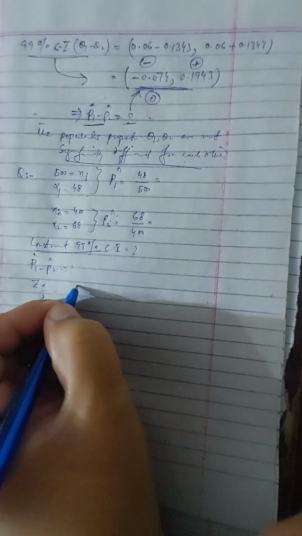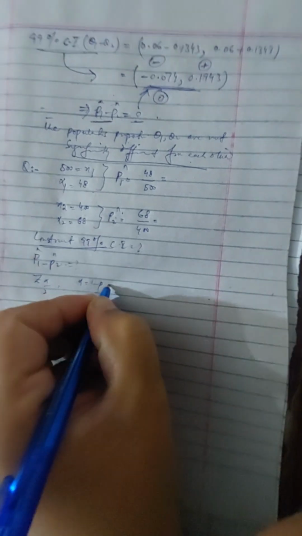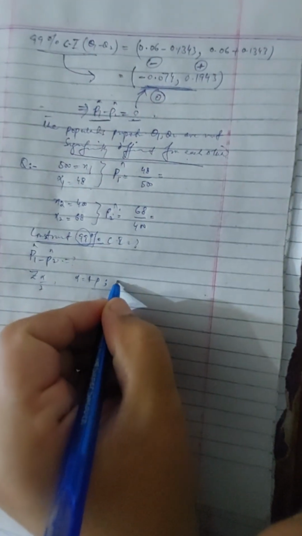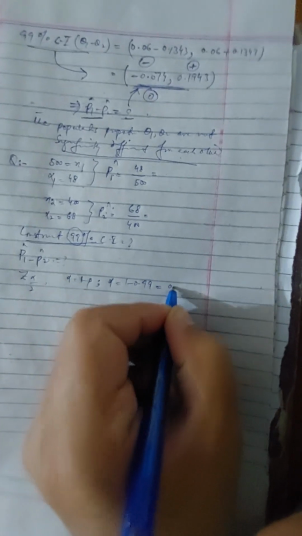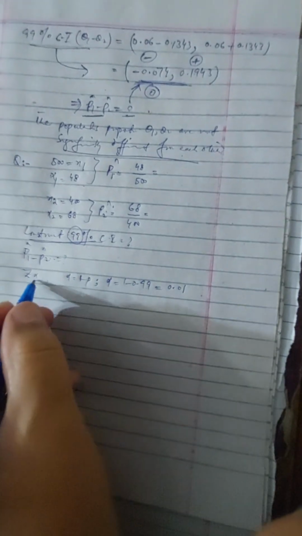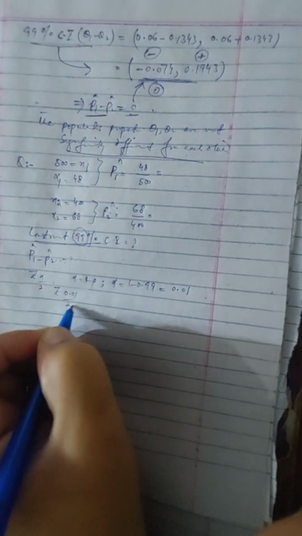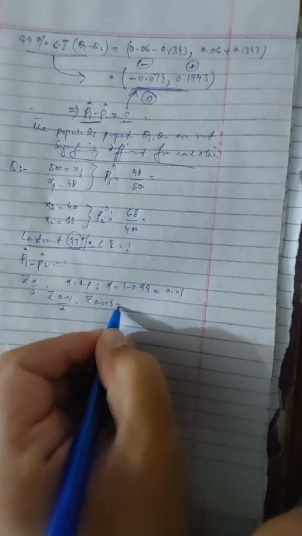Alpha is equal to 1 minus p, where p is the proportion of the confidence interval, so alpha is equal to 1 minus 0.99, and it gives us 0.01, and z alpha by 2 is equal to z of 0.01 by 2, which is z of 0.005.